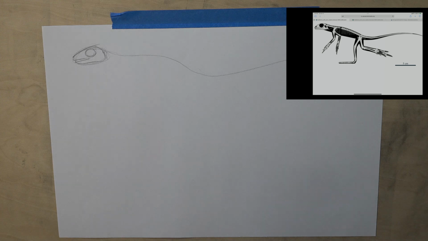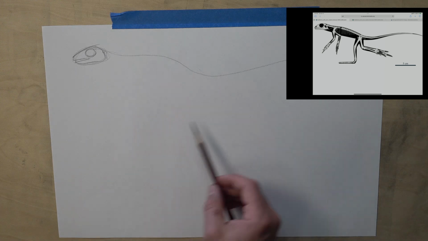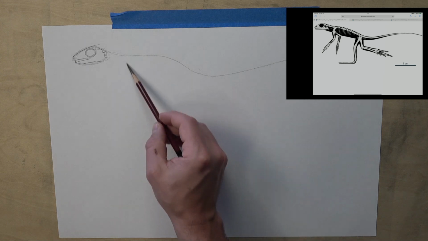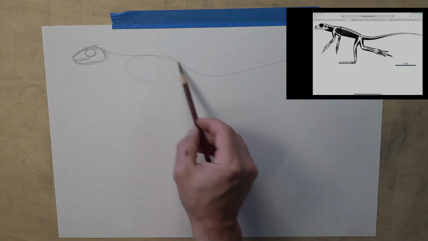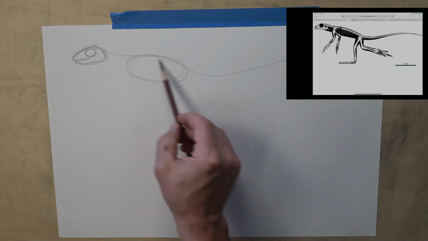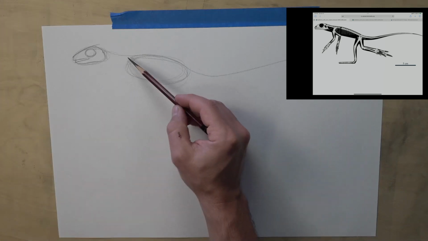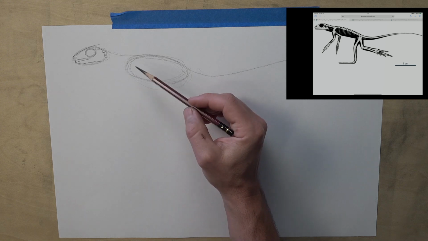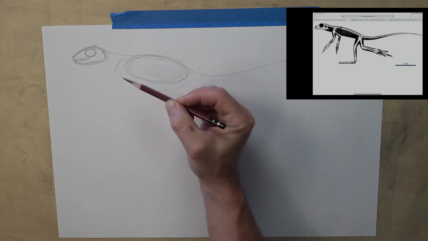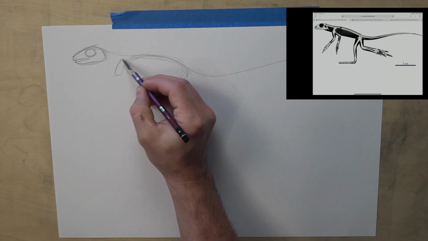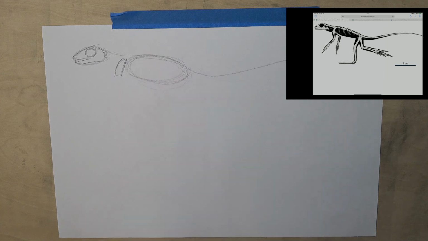And okay, now I'm back over to the basic body. The rib cage is going to be just another oval right here. Then the upper arm, which is in a way his shoulder, is just going to be a bone shaped almost like a cube.